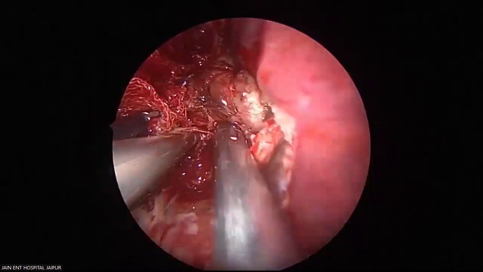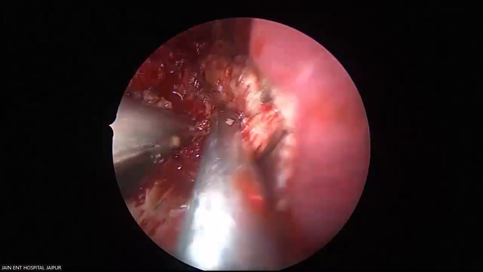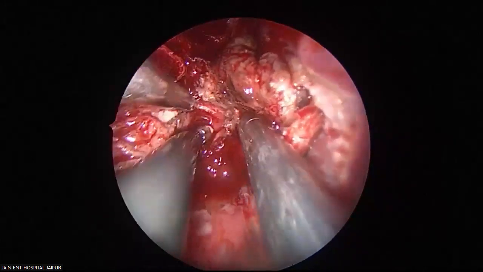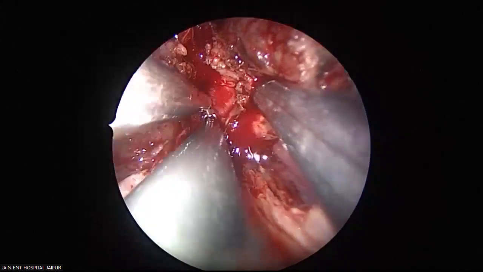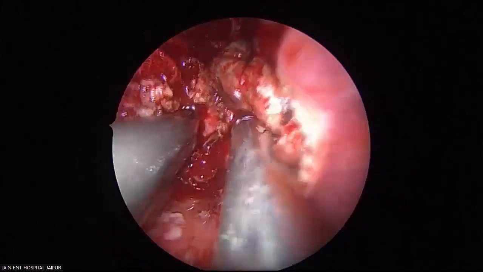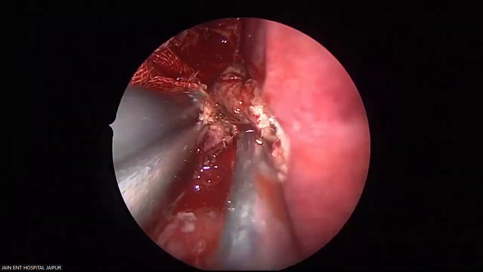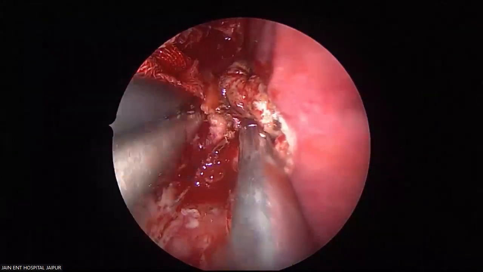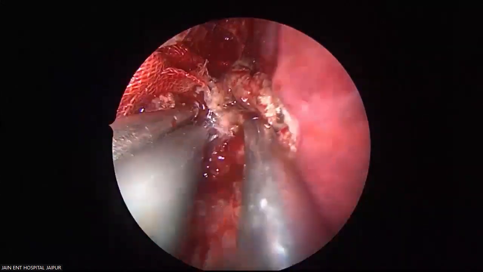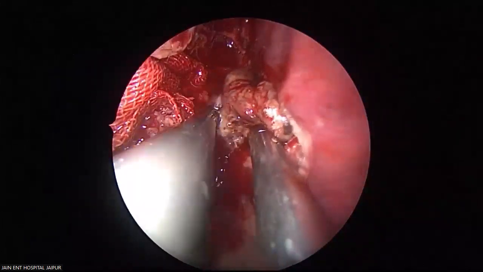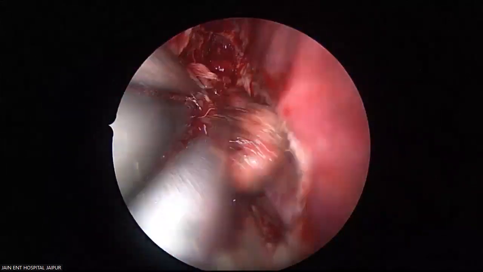Now you are separating with coblation, lateral to medial. Accepting a little bit of the bleeding which we will tackle, I am doing this planned division. Yes, yes. At the edge of this, see the bone there inferiorly. See the bone? This is a proper planned division.